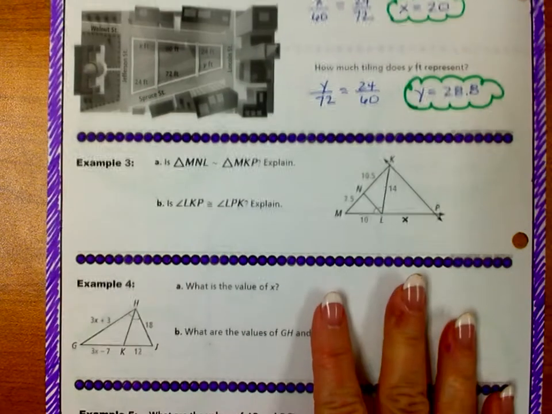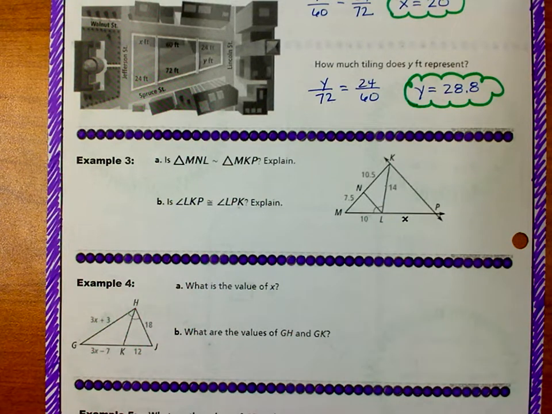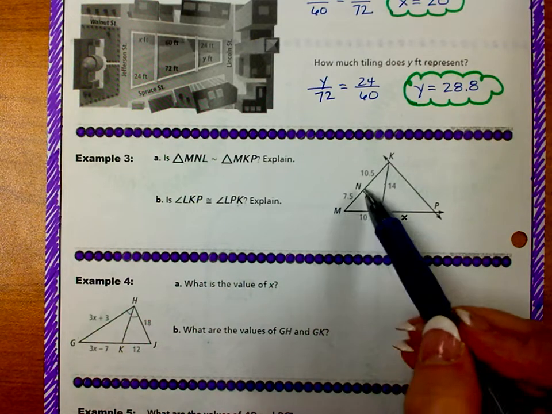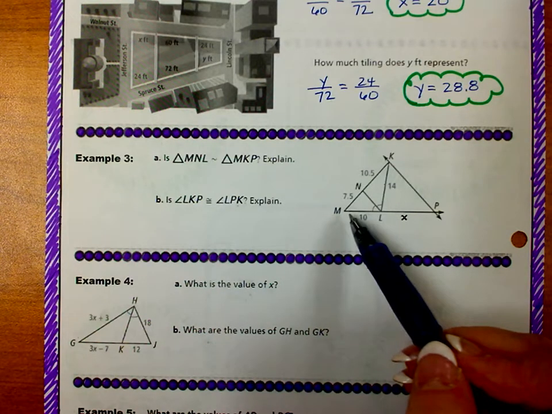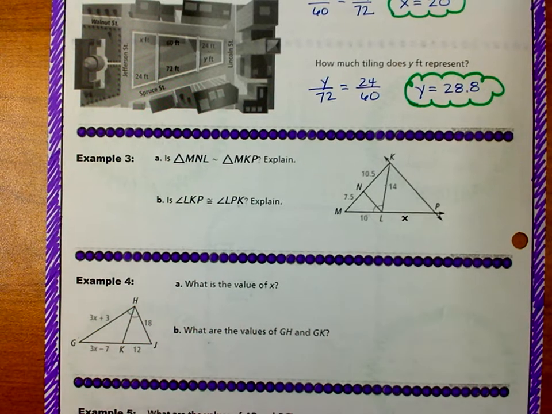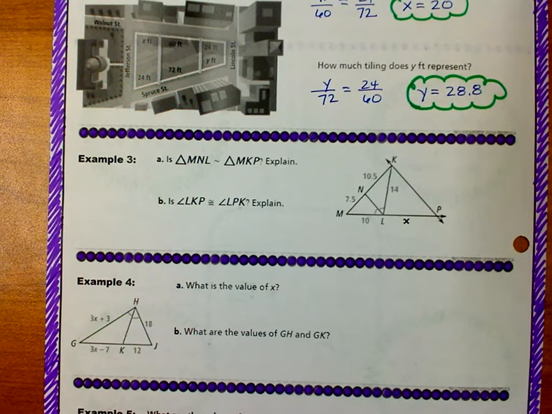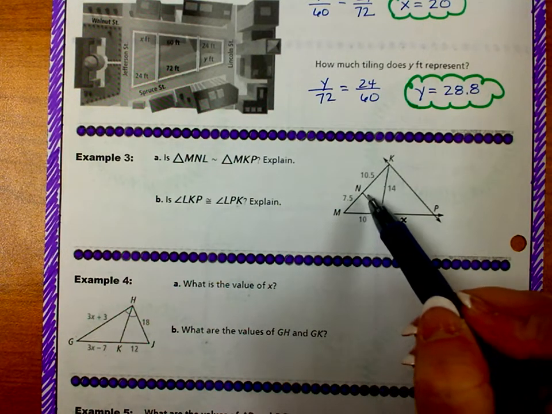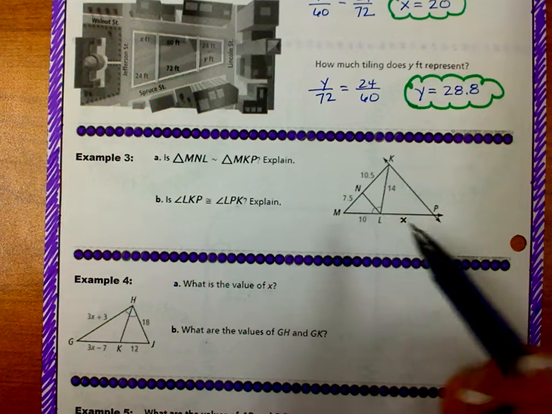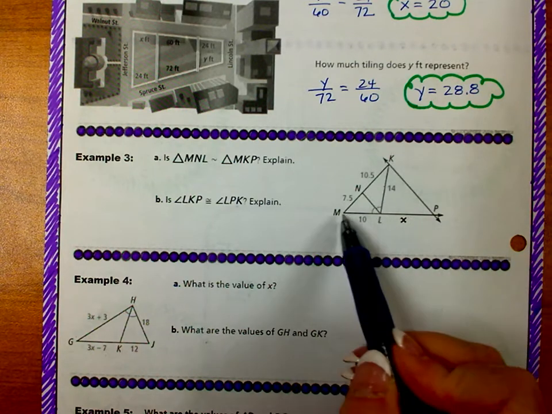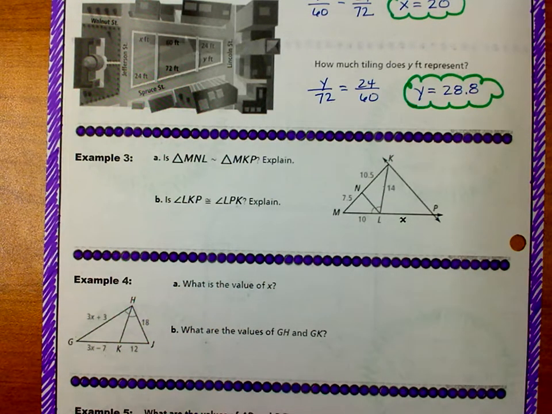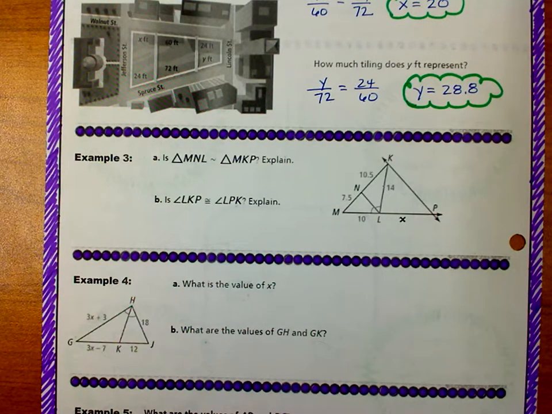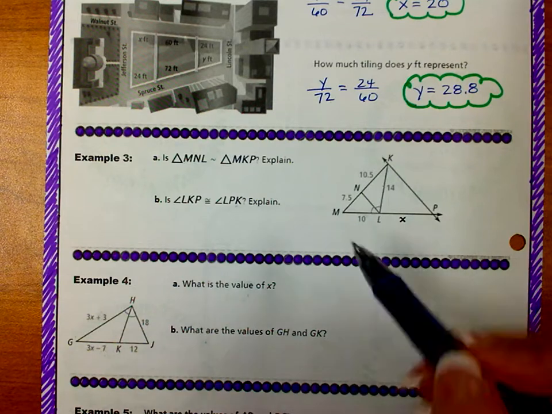All right, let's take a look at example 3. Example 3 looks difficult when you're first looking at it. The question is, is triangle MNL similar to triangle MKP? All right, just looking at it, it looks like it is. So in order to figure this out, we need to see if this side to this base is proportional to this side and this base. In order to do that, we're going to need to know what LP is.